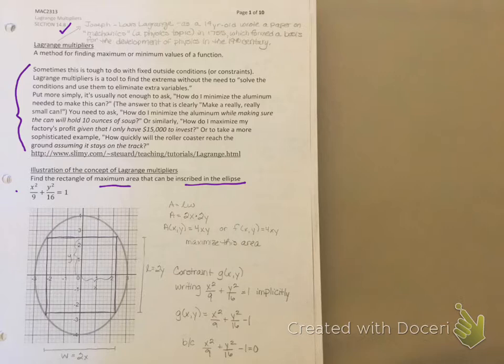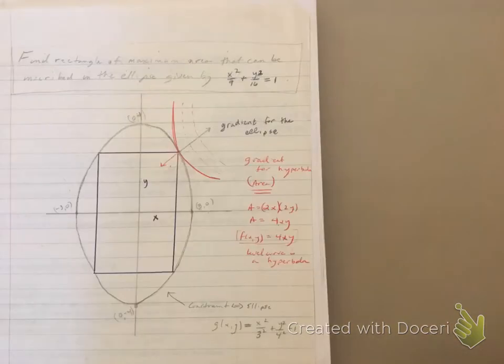So I want to go to the next picture for a second and give you some background. The idea for Lagrange multiplier is that if you find the gradient of that equation, which is the hyperbola that comes from the area equation, and the area equation comes from the fact that this is x and x, so that's where the 2x comes from, this is y and this is y, so that's where the 2y comes from, and your area is going to be 4 times x times y, or you have this multivariable function.